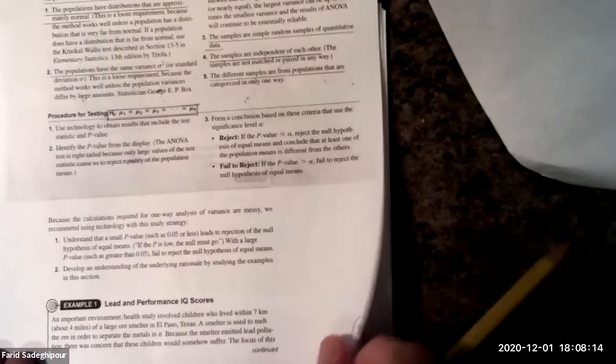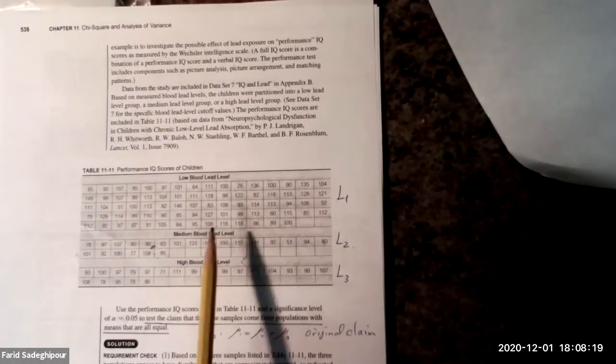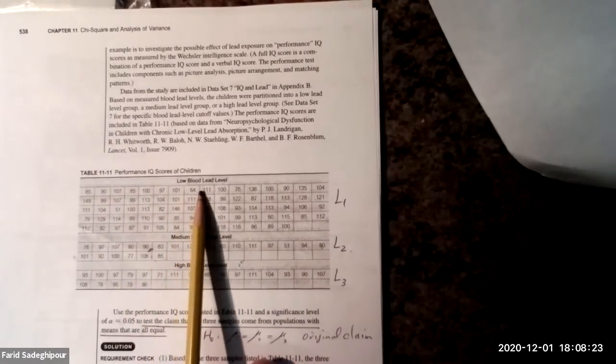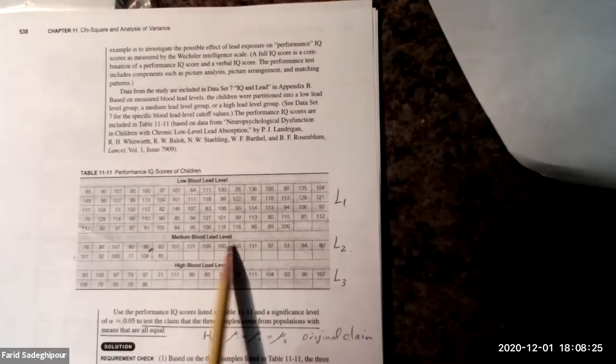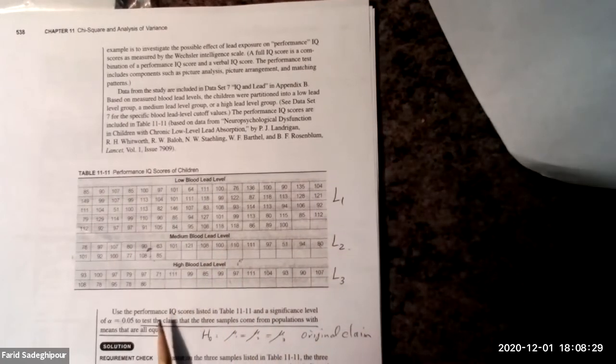So here they have three sets of information: performance IQ scores of children with low blood lead level, medium blood lead level, and high blood lead level. So the claim is to use the performance IQ scores listed in this table, and the significance level is 0.05.